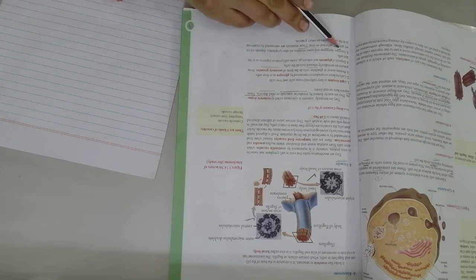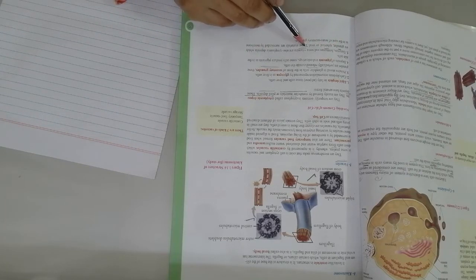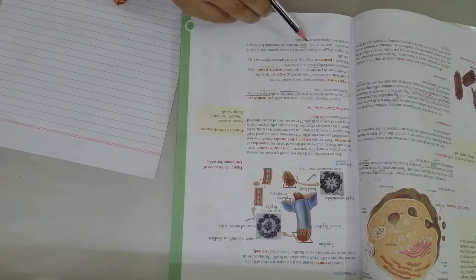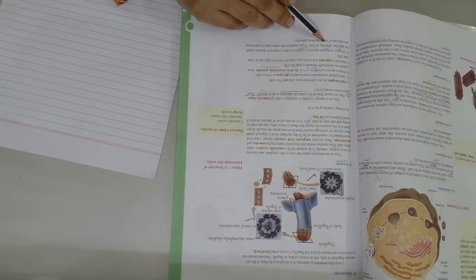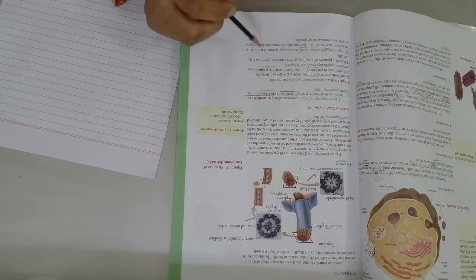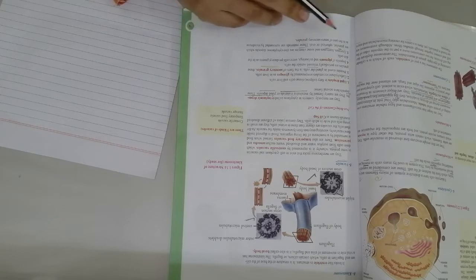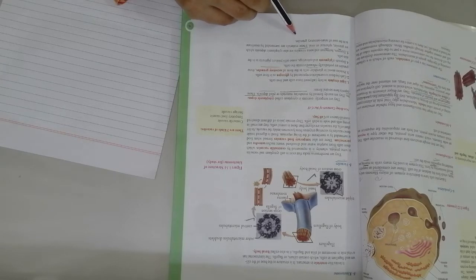The answer would be enzymes, hormones, and some vitamins. So they have different shapes, maybe granular, spherical, or oval. An example for that we have in the case of neurosecretory granules.